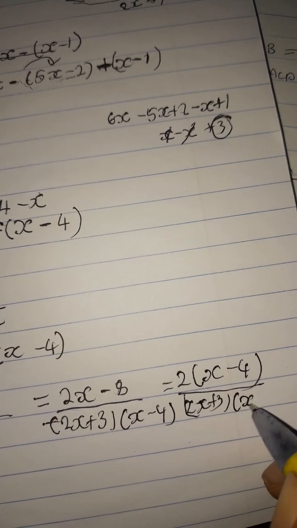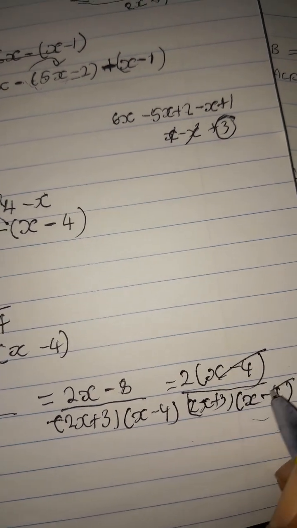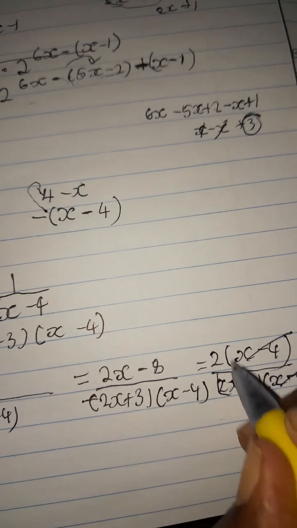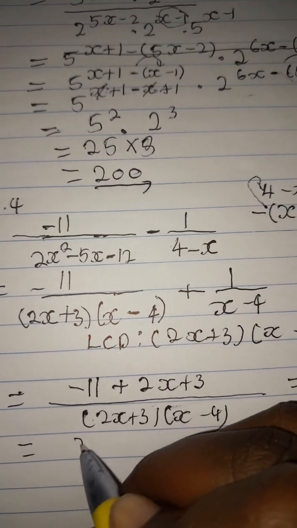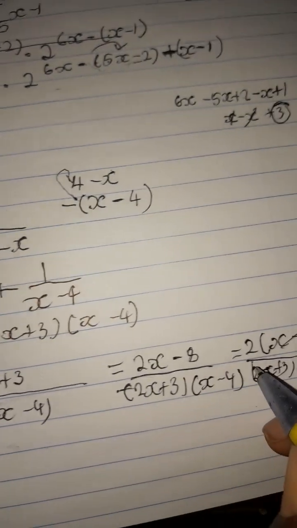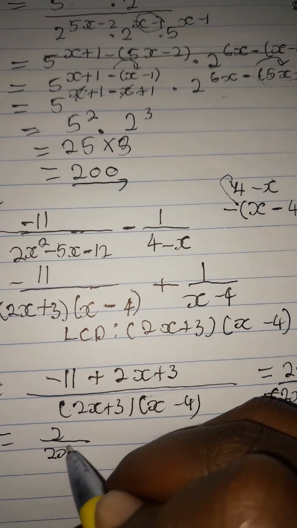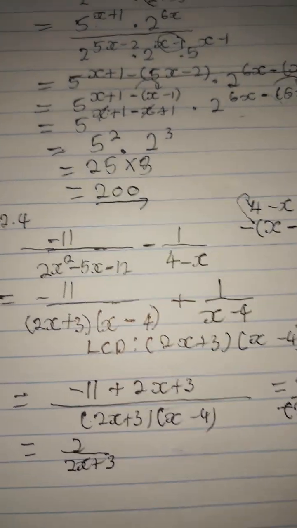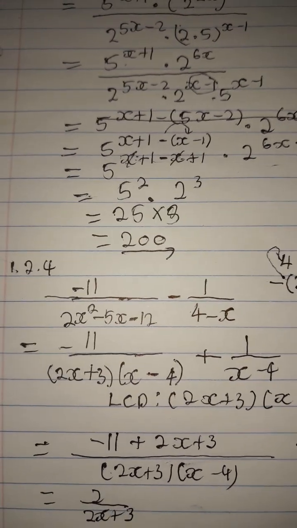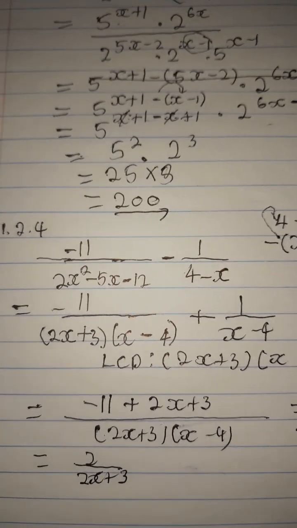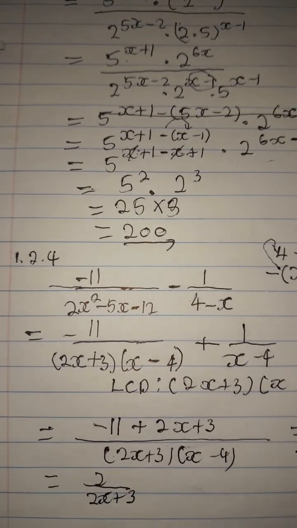and x minus 4. So we can see that we have common brackets there. x minus 4 and x minus 4 will cancel. We are left with 2. We are left with our final answer. It's 2 divided by 2x plus 3. So I hope, guys, I've made some sense in this fraction. I hope you saw how you can simplify such.